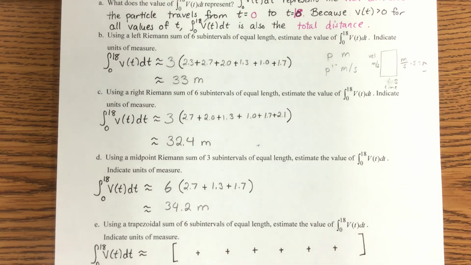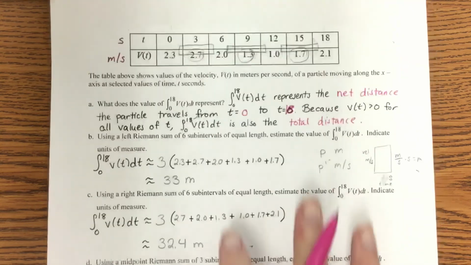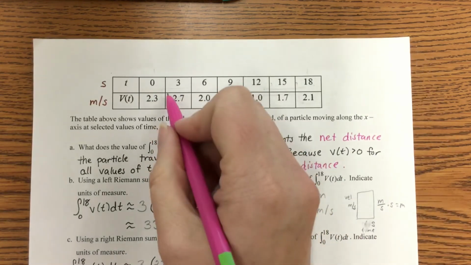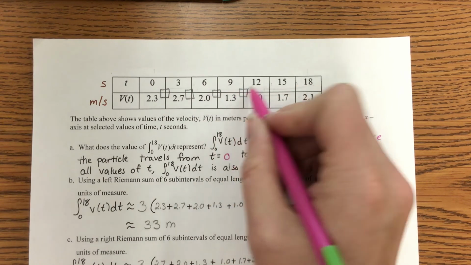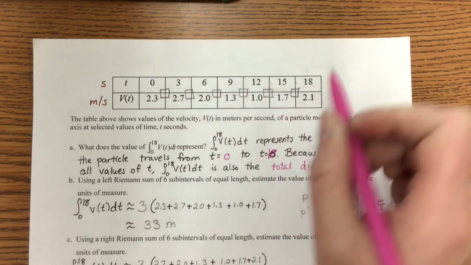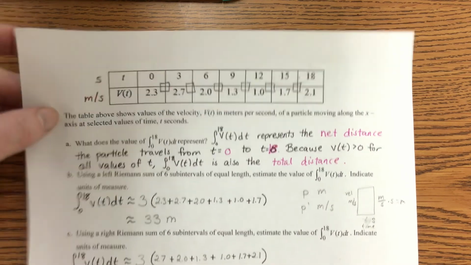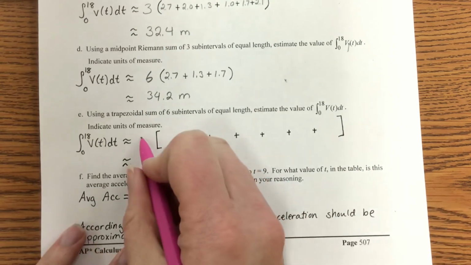Okay, last one here. We're going to do trapezoids this time. Let's take a look at this table, erase again. 6 trapezoids. So all of those trapezoids are going to have that width of 3 again, right? Trapezoid, trapezoid. I know these shapes look like rectangles. Okay, so width of 3. That 3 is going to go on the outside.